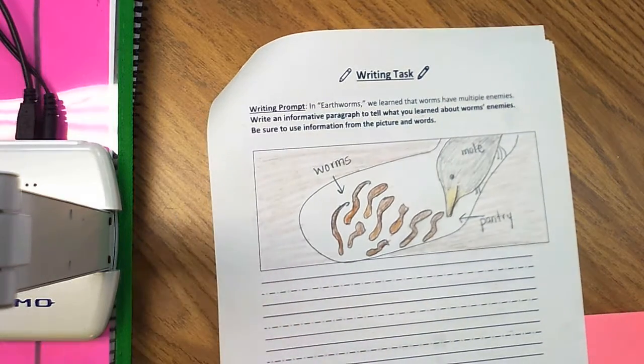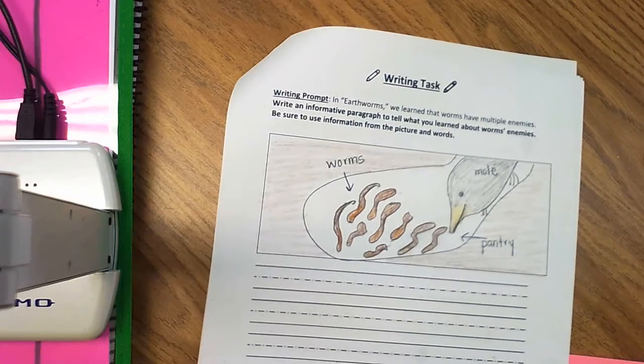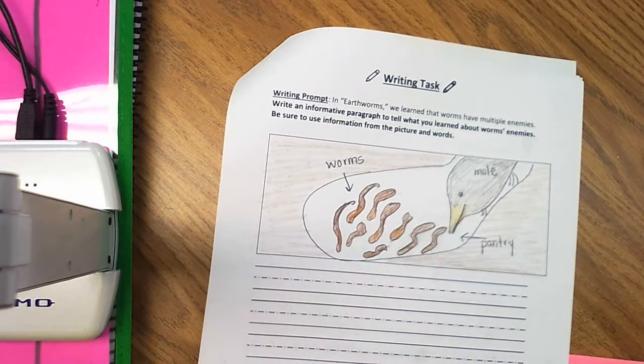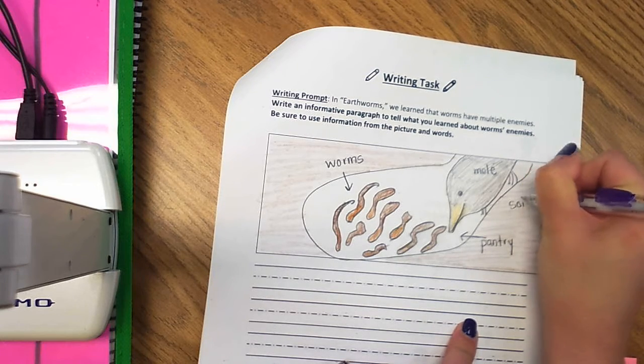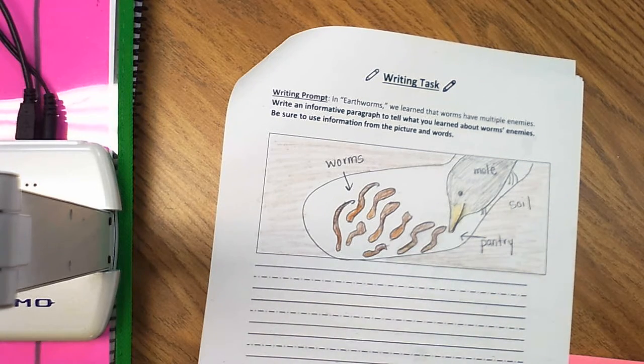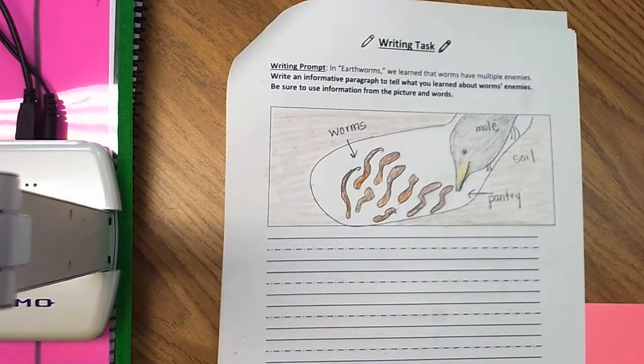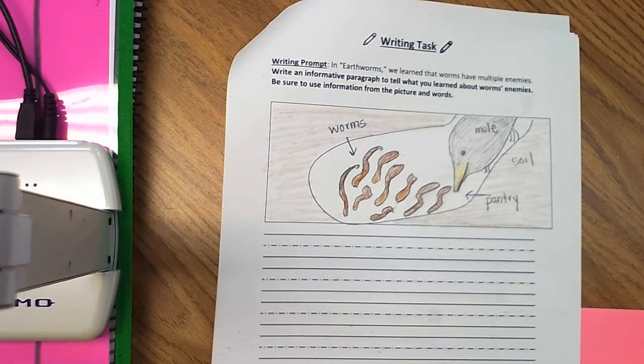All right. So now my reader understands not only is a mole one of the worms' greatest enemies, but it also stores its worms inside of a pantry, which is deep inside a tunnel in soil. So friends, your job is to now decide what enemy you want to write about. Then start drawing a teaching picture to teach your reader about that enemy.